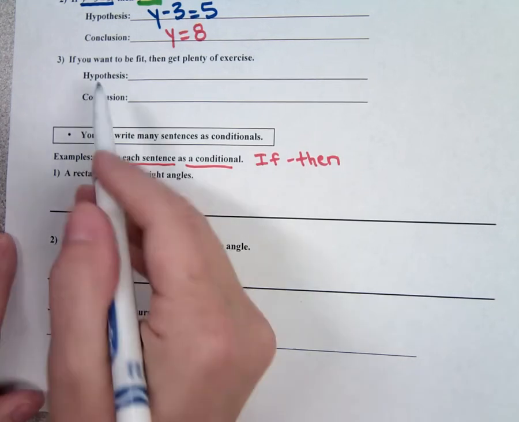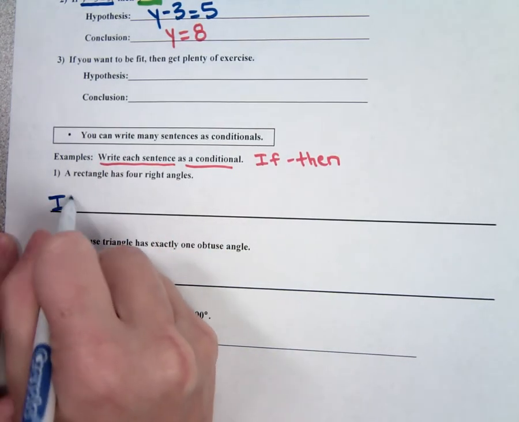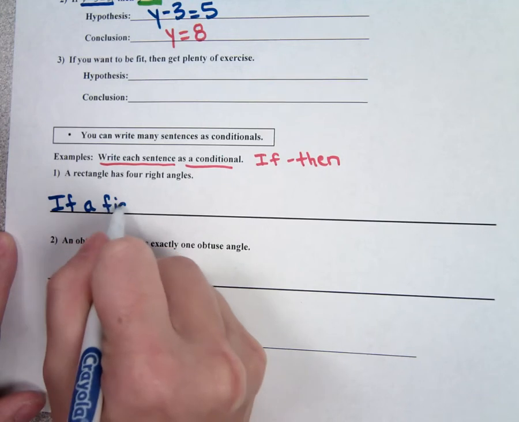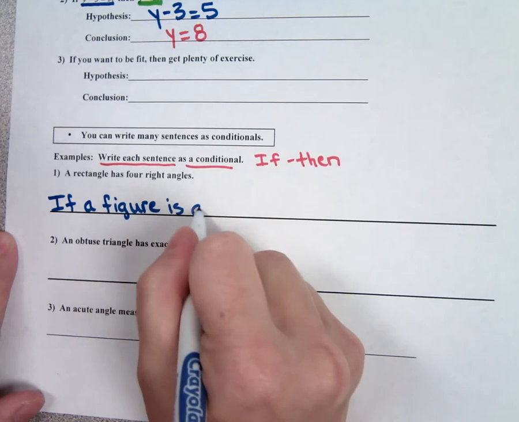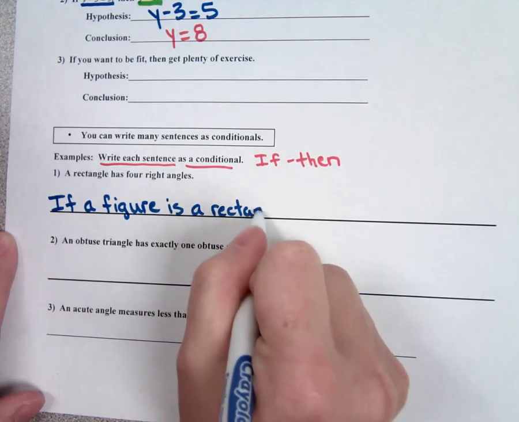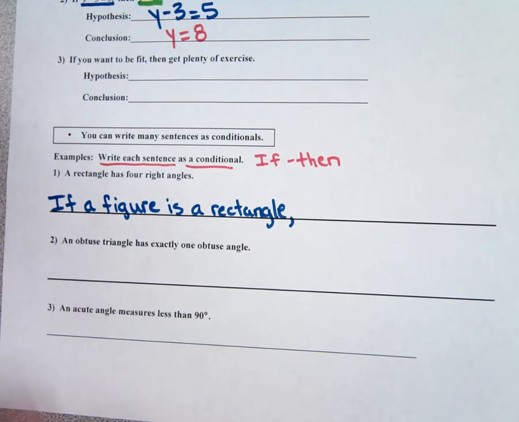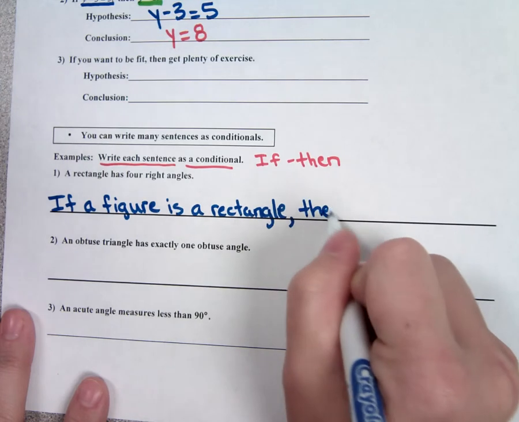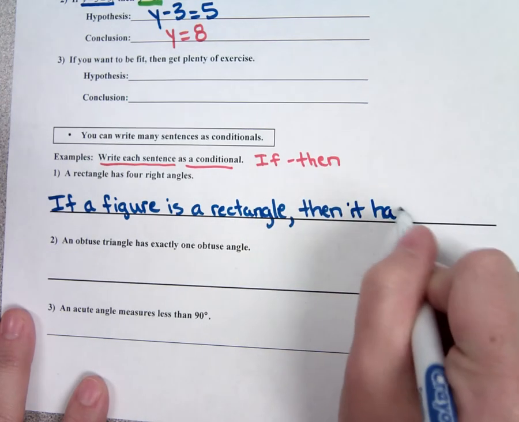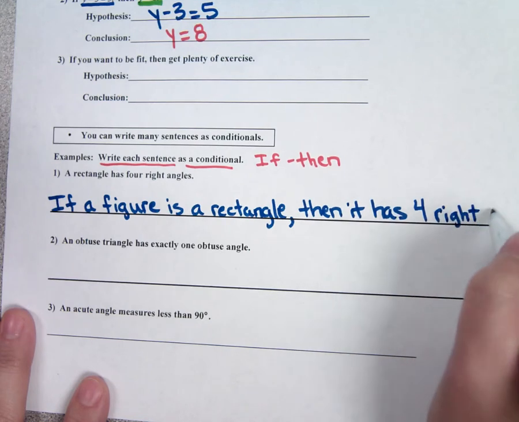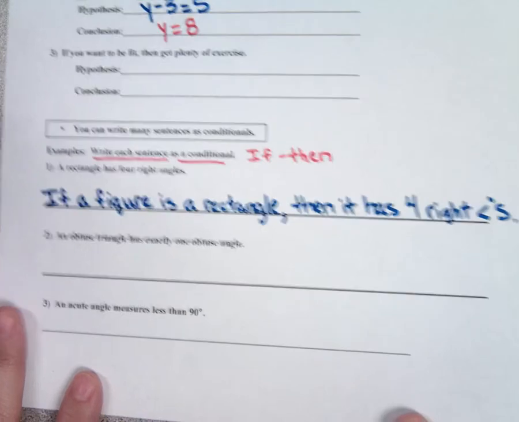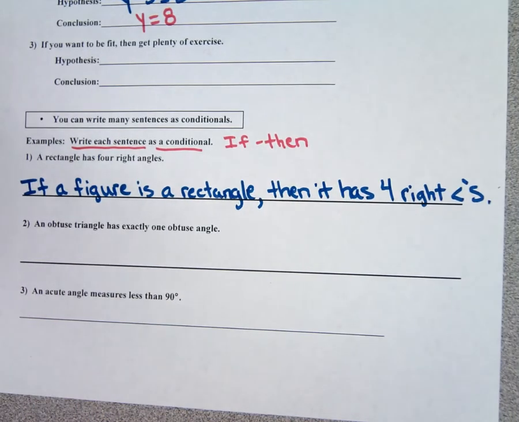So a rectangle has 4 right angles. I could say, if a figure is a rectangle, then it has 4 right angles.